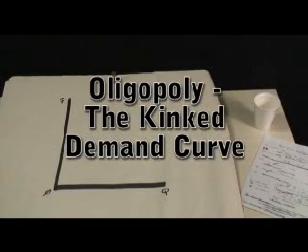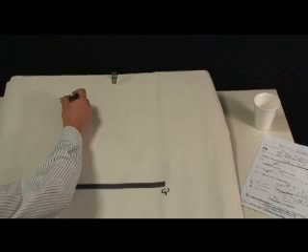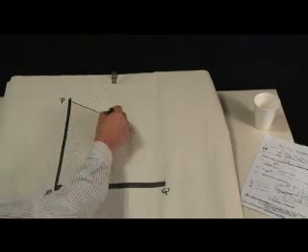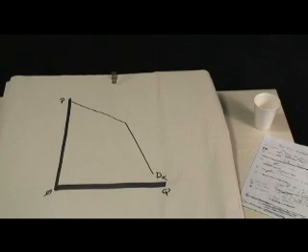We're back with our typical grid again, our diagram, and this time we're going to illustrate another form of oligopoly, the kinked demand curve. This is the form of oligopoly where there in fact are two parts to the demand curve, and so we see a kink in the demand curve. Call that the DK, the kinked demand curve.